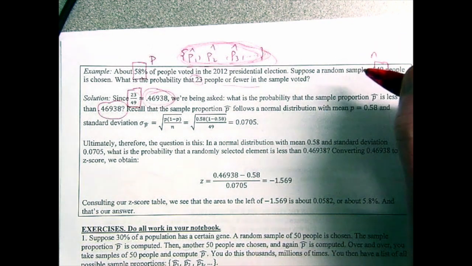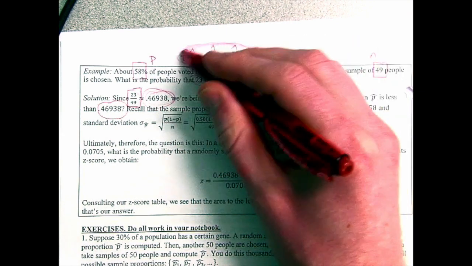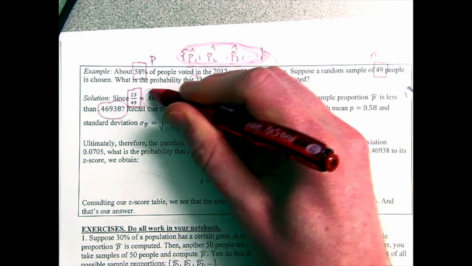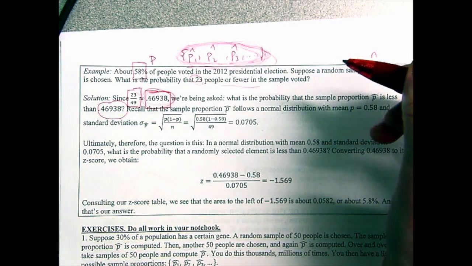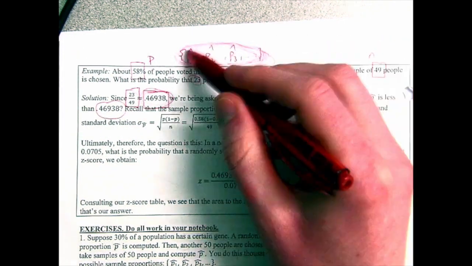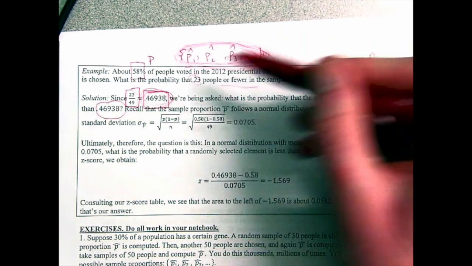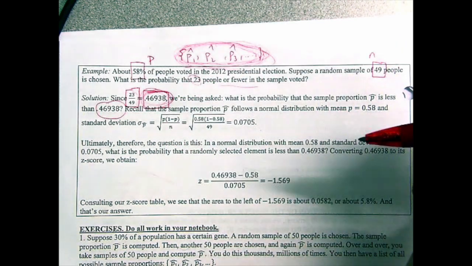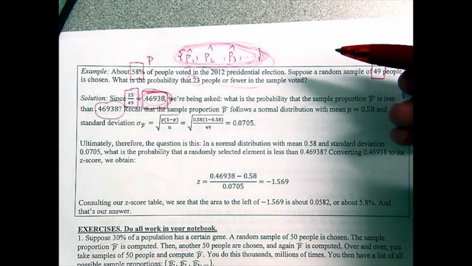So this question really amounts to the following. You go and you choose a random element of this data set. What is the probability that it is less than this number right here? That's what it's all about, okay? So really the question is, choose a random element of this data set. What's the probability that it's less than this number? Choose a random sample proportion. What's the probability that it winds up being less than 0.46938? Okay, that's the question. Now that is a relatively straightforward sort of normal distribution question, okay?